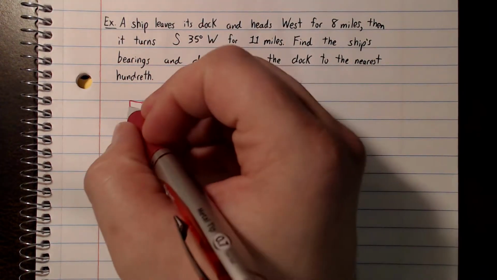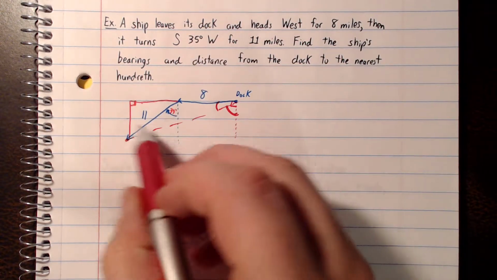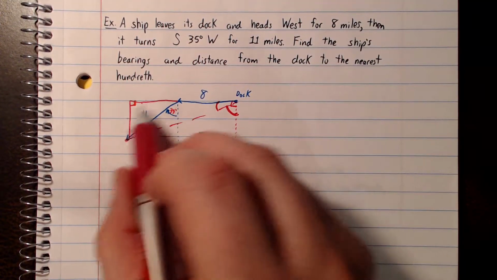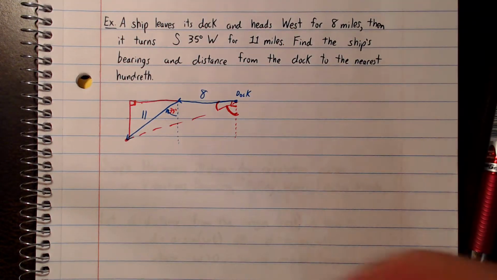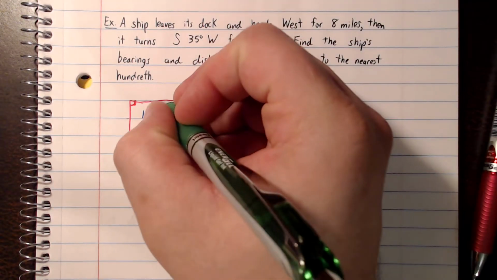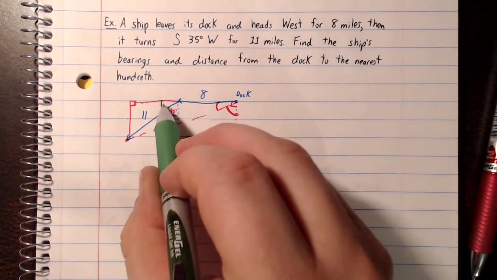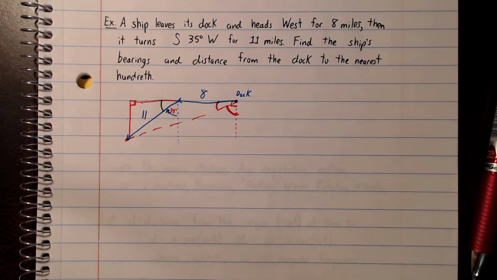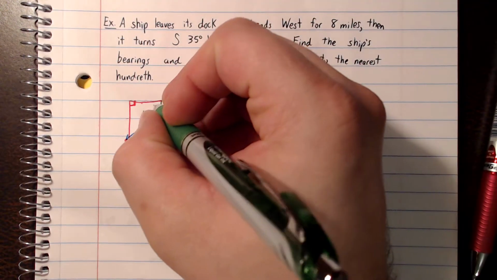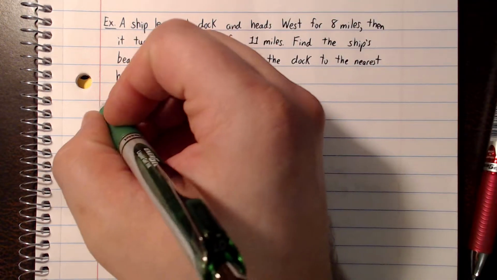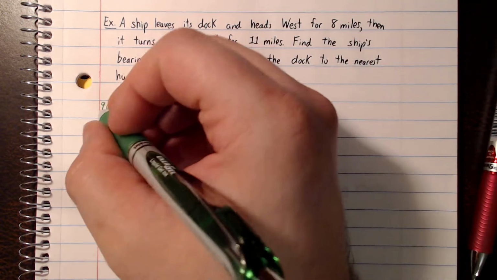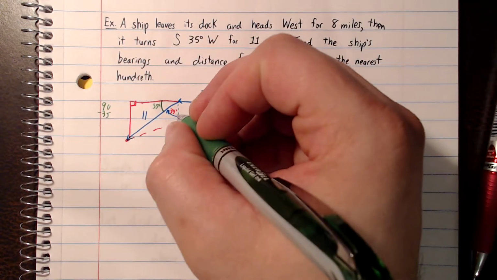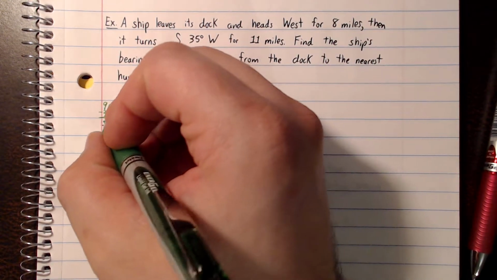Well, if I was to draw in the rest of this triangle right here, I have a 90, a right angle, and I can figure out that this angle measure right here, the inside, is actually 55 degrees, right? Because it's 90 being formed with south and west. Subtract 35 down here, and we got 55.